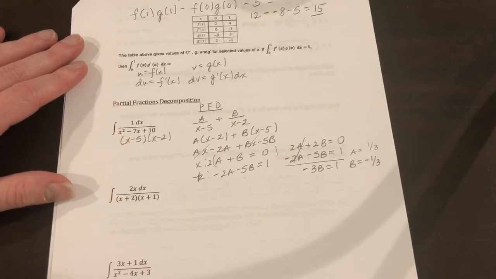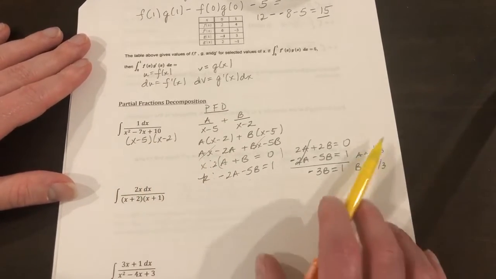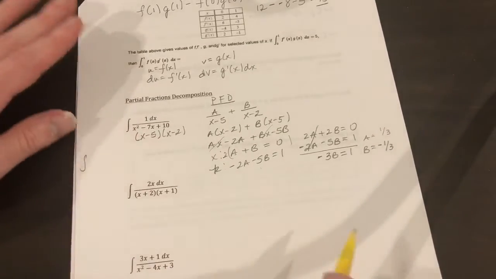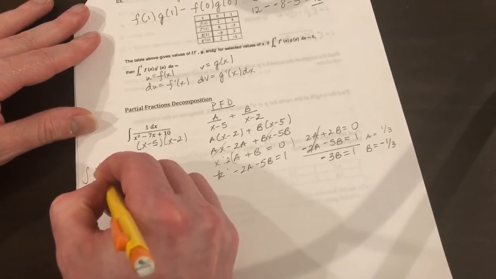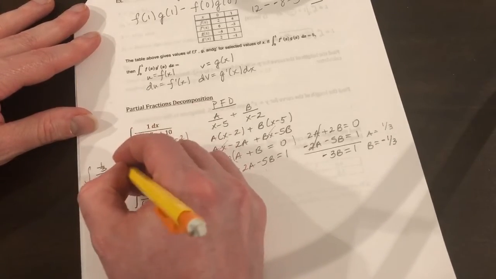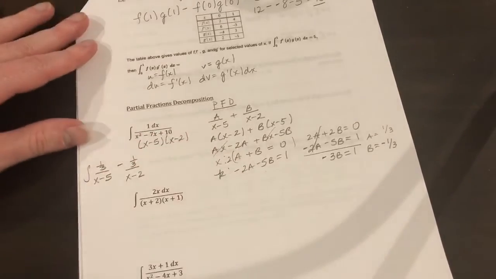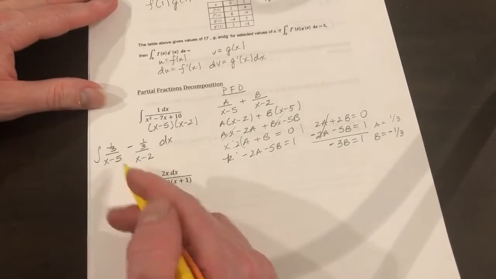Okay? So it doesn't matter which factors are first. Just make sure those go with the correct ones. So what we're actually going to be integrating is the integral of 1/3 over x minus 5 minus 1/3 over x minus 2 dx. And those are going to integrate with natural logs.